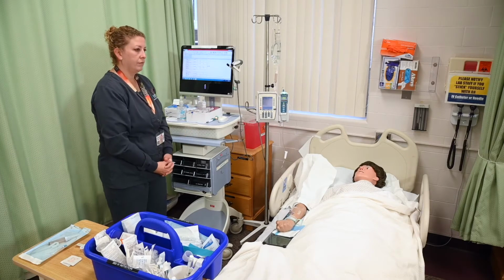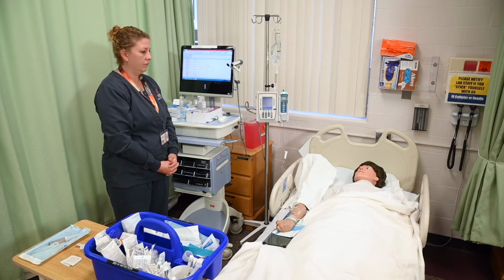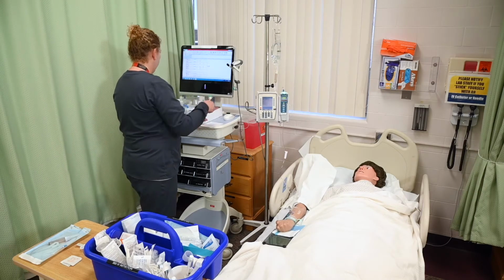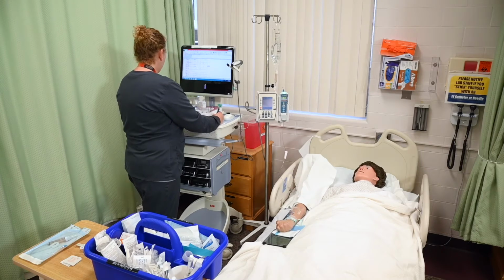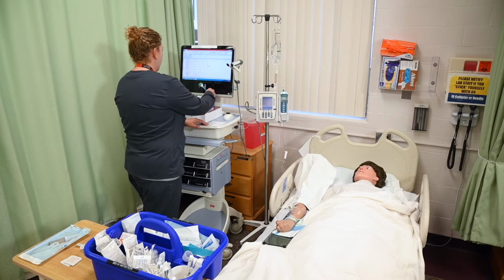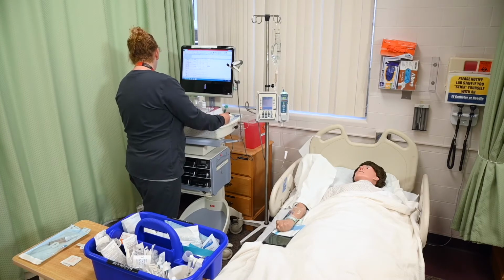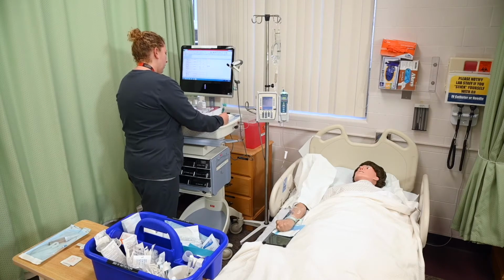Prepare the IV push medication with correct calculation for dosage and infusion rate. I need 12.5 milligrams of Benadryl or diphenhydramine. I have 10 milligrams per ml. I'll use a calculator if I need, and I'll be administering 1.25 ml. I'll be pushing this medication at 0.5 to 6 mLs per 30 seconds.